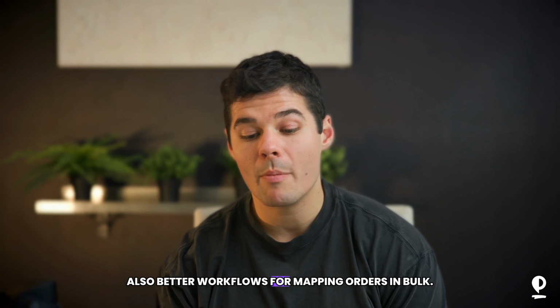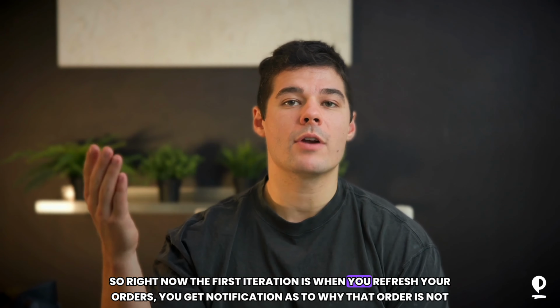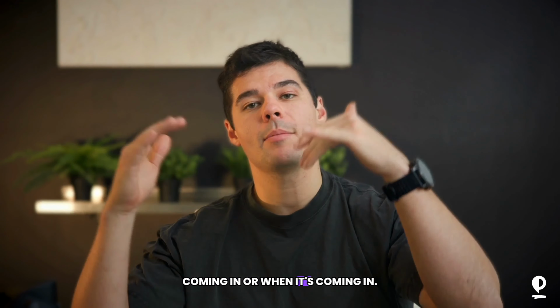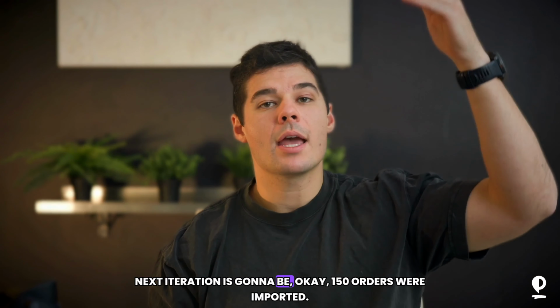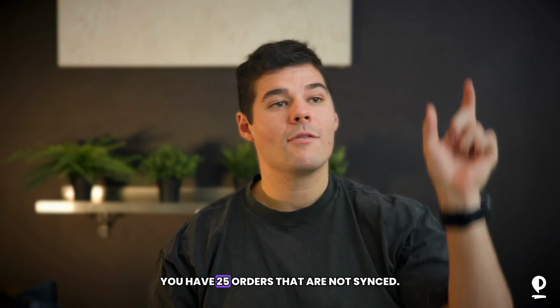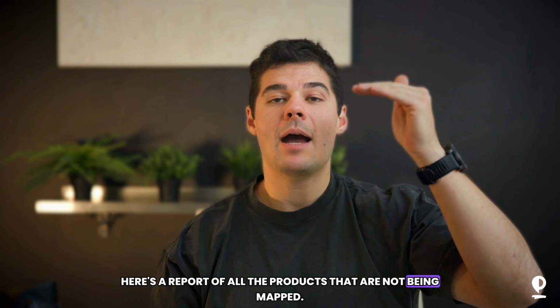Also, better workflows for mapping orders in bulk. So right now, the first iteration is when you refresh your orders, you get a notification as to why that order is not coming in or when it's coming in. The next iteration is going to be, okay, 150 orders were imported. You have 25 orders that are not synced. Here's a report of all the products that are not being mapped.